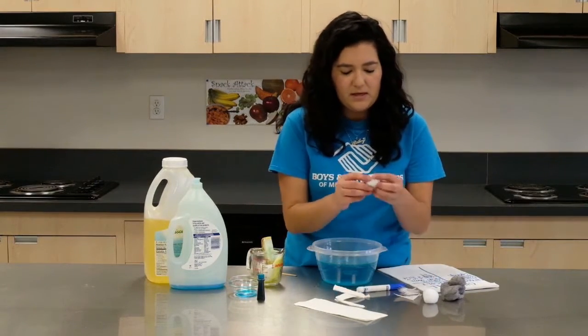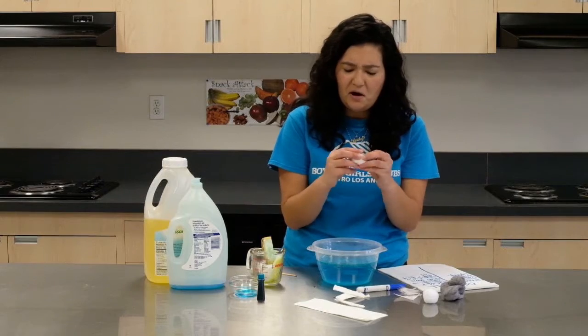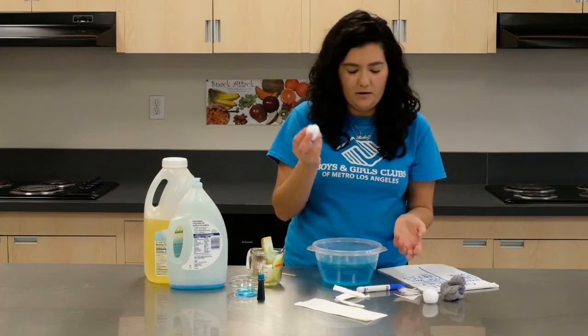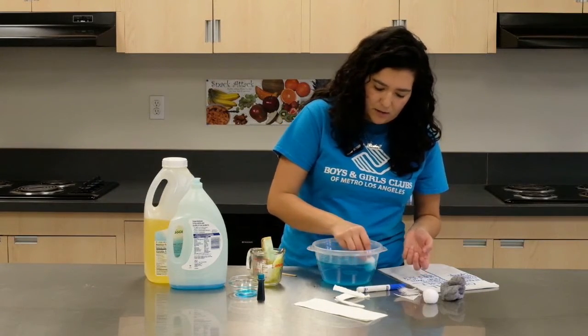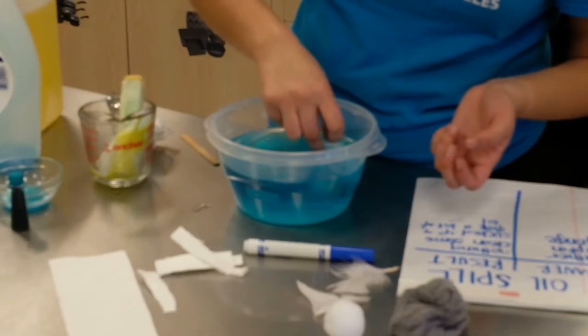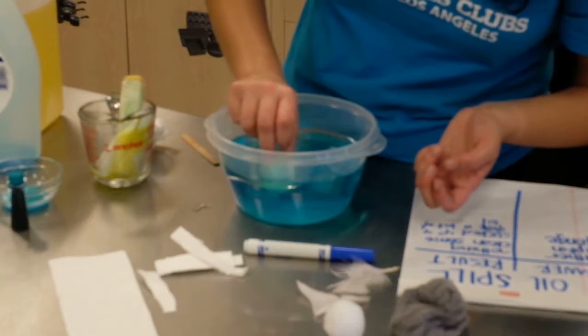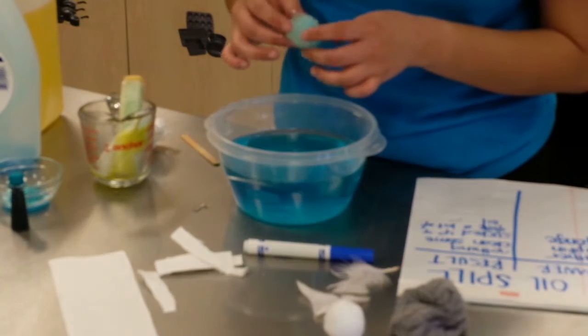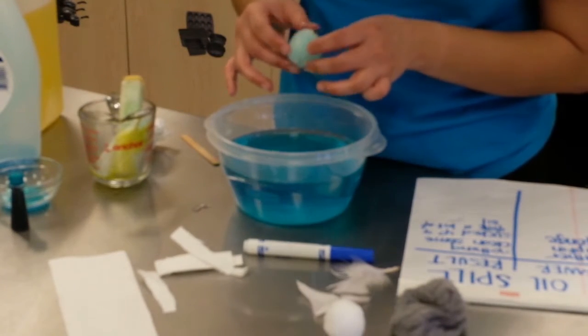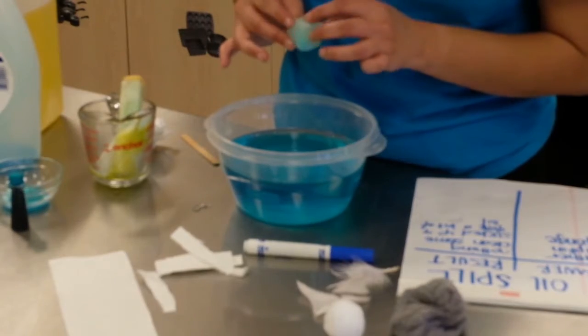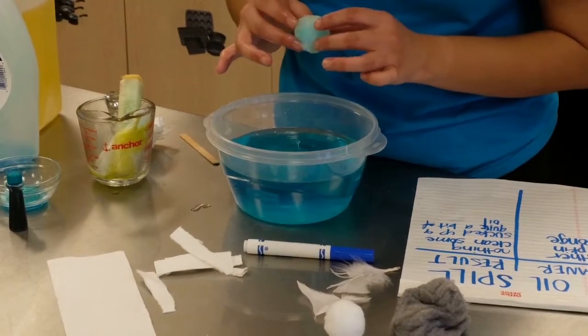Now I have these cotton balls. You can go ahead and use cotton balls if you have them, or Q-tips, or anything that would suck or wipe up a mess. These cotton balls are half filled with oil, half filled with water.